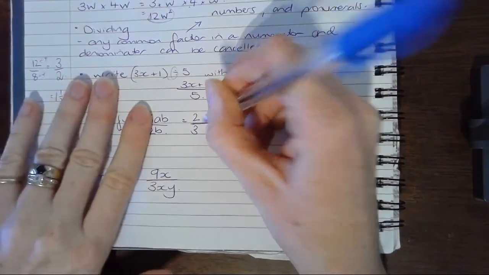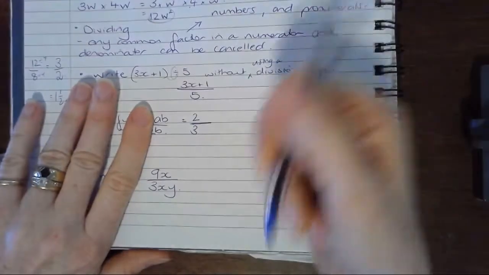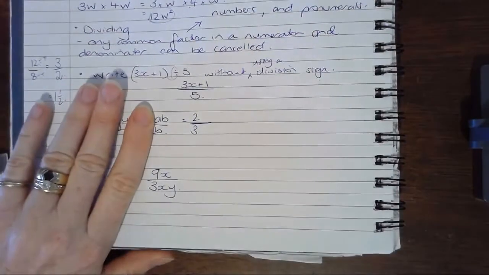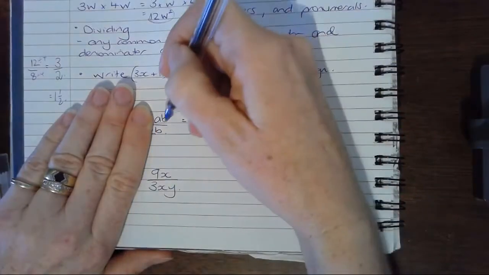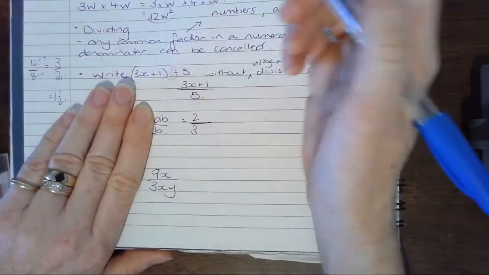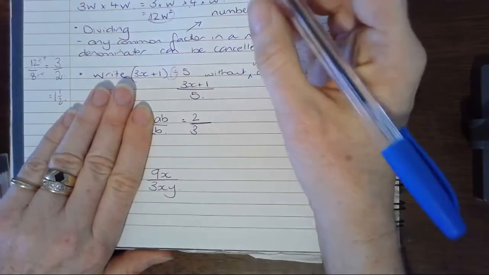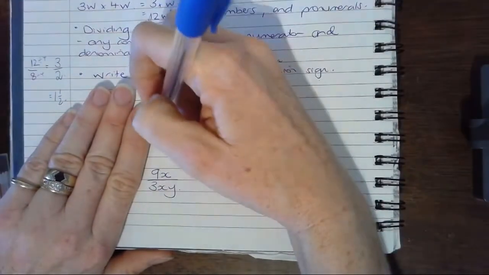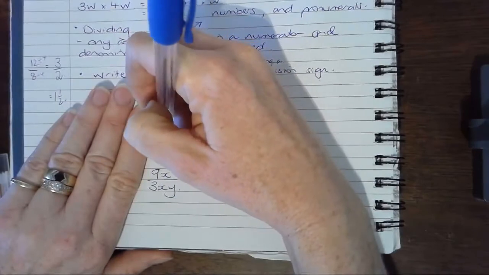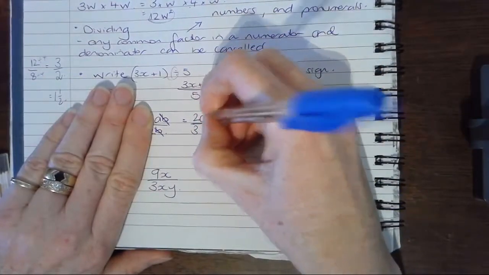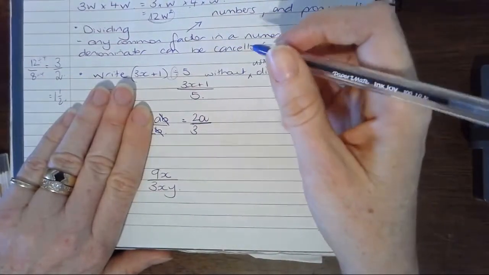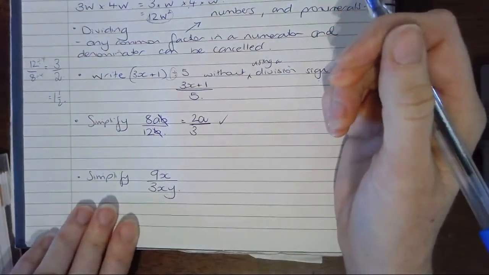Now what I've got left is ab over b. So the common factor in those pronumerals is b. There's one b here and one b down below, if we think about these separately to the numbers. So that means I can cancel. I'm going to cross off a b above and below, and that's going to just leave me with my a. Okay? And that's my final answer.